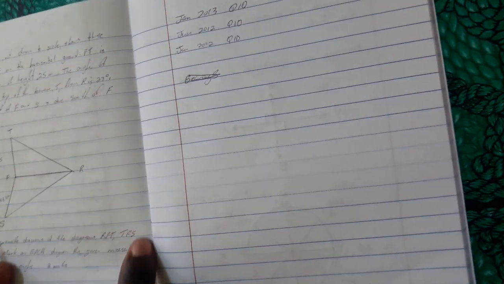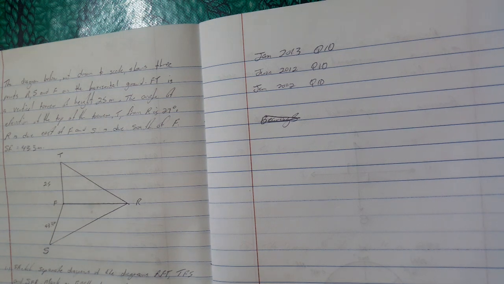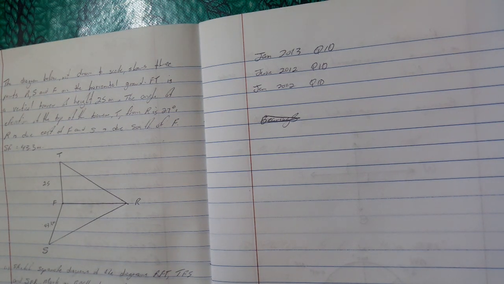Our next topic, we're supposed to solve this question quickly, and then we go on to bearing. So let me read it quickly. The diagram below, not drawn to scale, shows 3 points R, S, and F on a horizontal ground. FT is a vertical tower of height 25 meters.